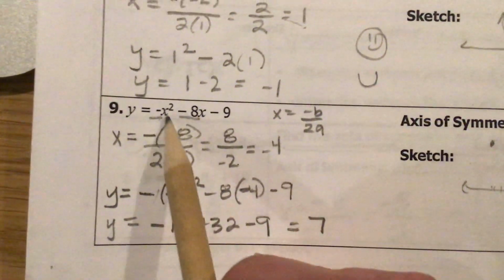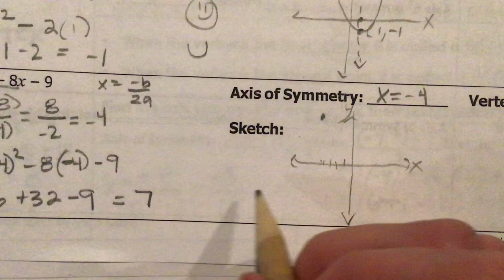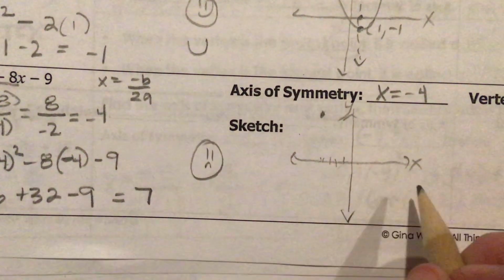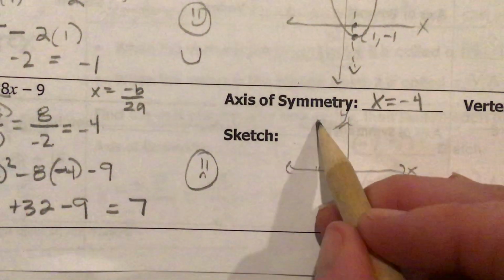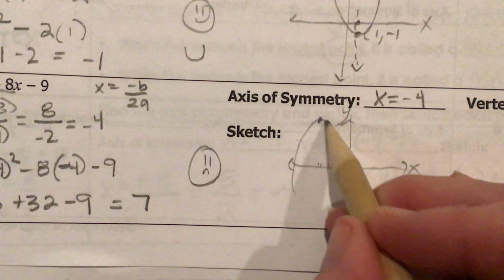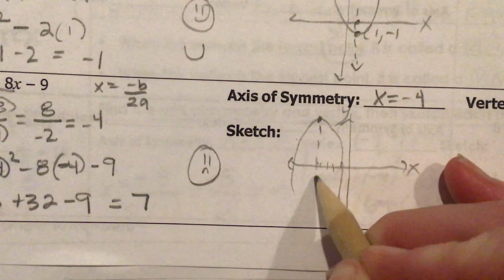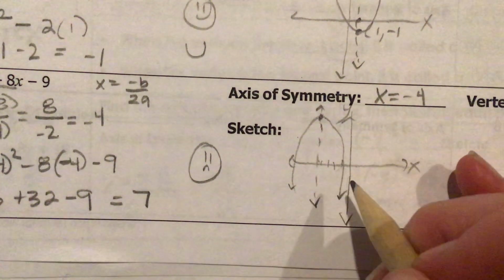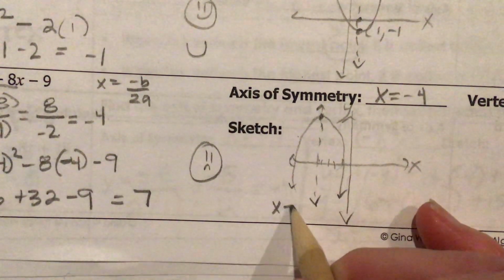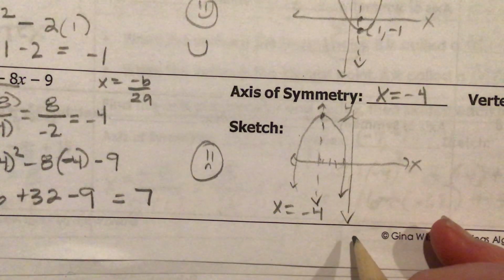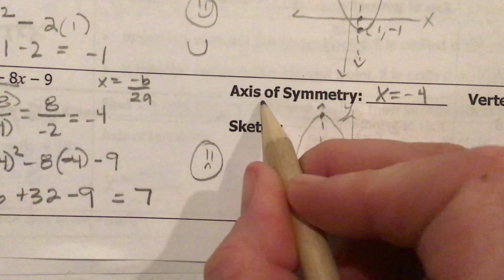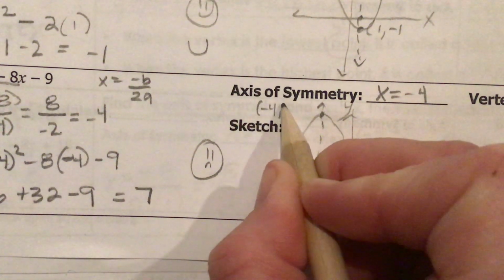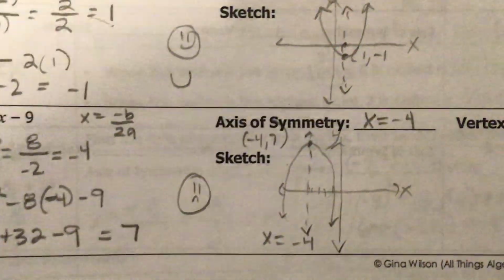Now, remember, this is a negative coefficient, which means it's going to be a little sad. So I'm going to end up with something kind of like this. There's my axis of symmetry, and I could even write x equals negative 4, and this point up here I could identify as negative 4, comma 7.